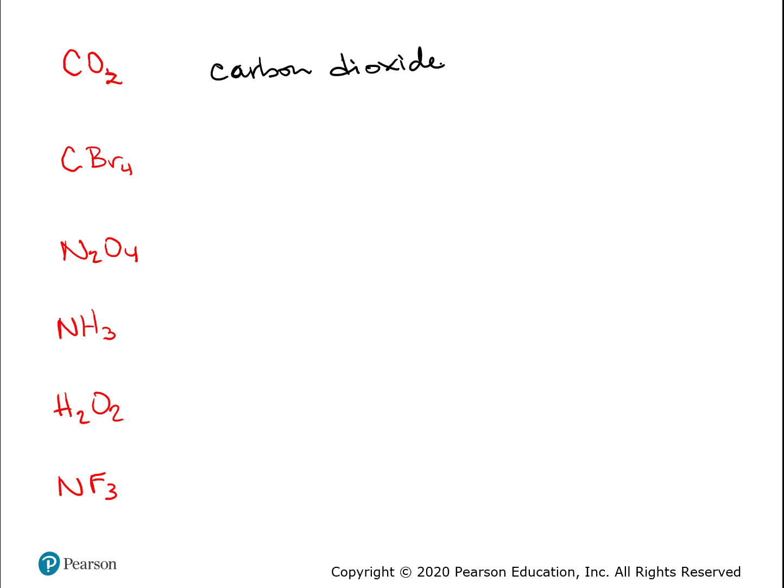this is the reason you have to use number prefixes. So what's CBr4? Carbon. What is 4? Tetra. And then first part of the second element plus IDE, so that would be bromide. Carbon tetrabromide.